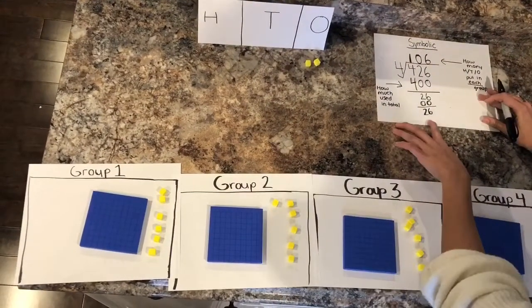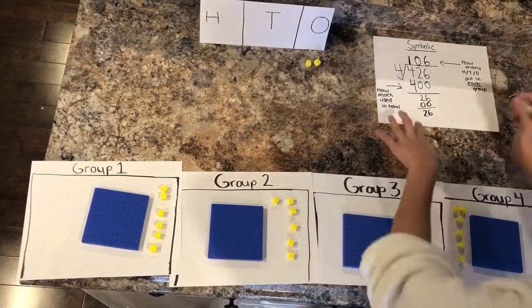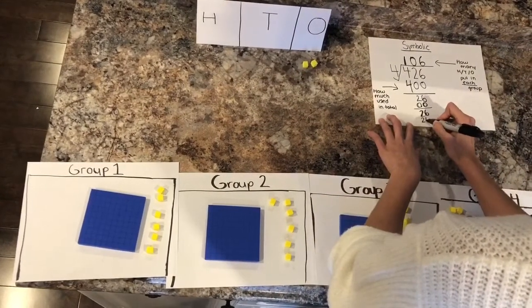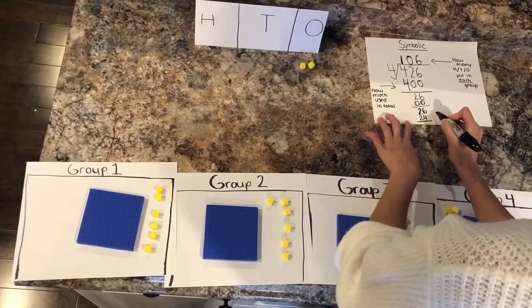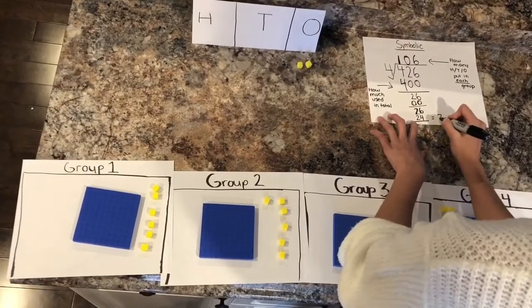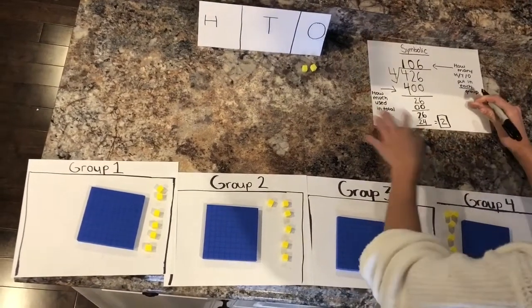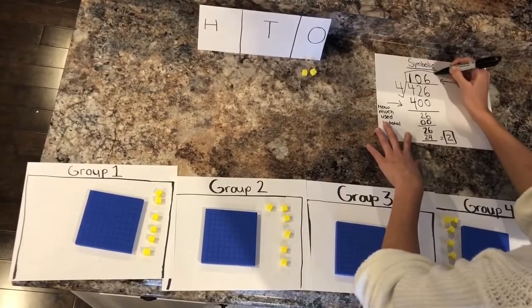And how much we used in total? Well, we used 24 units in total because we have 2 left over. So our answer, 26 minus 24, is going to be 2. And this 2 here represents our remainder, and 106 represents our answer.